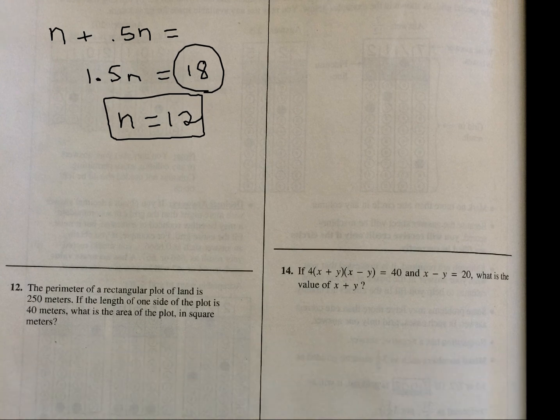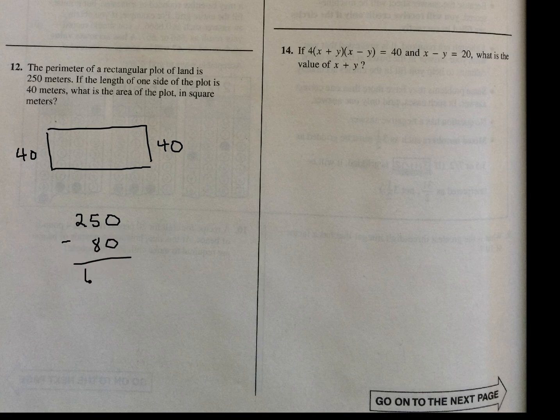Okay. The perimeter of a rectangular plot of land is 250 meters. So let's make our land. If the length of one side is 40, what is the area of the plot in square meters? So we have 40 here. It's rectangular, so this has to be 40. The perimeter is 250, so I'm going to take 250 and subtract from it 80, and I'm going to get 170.